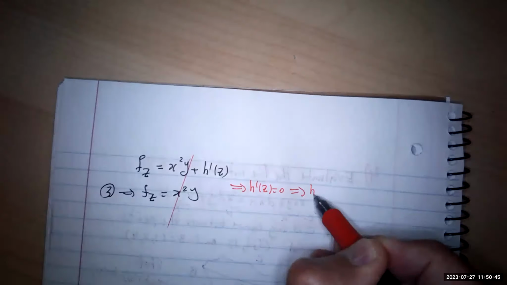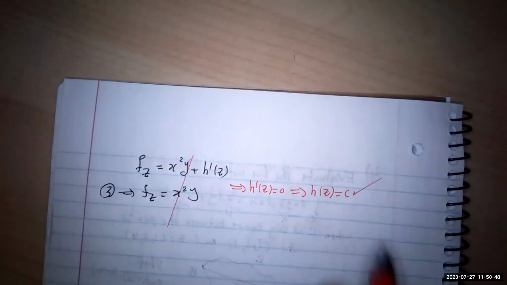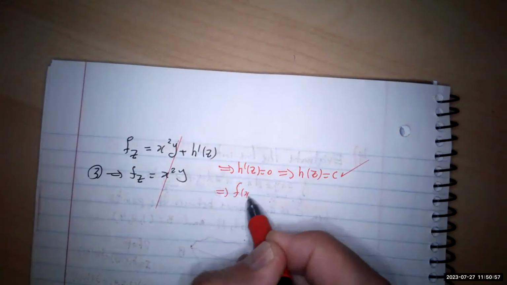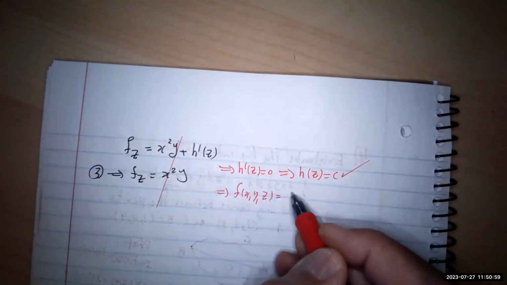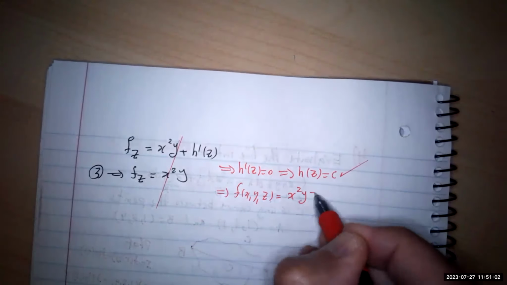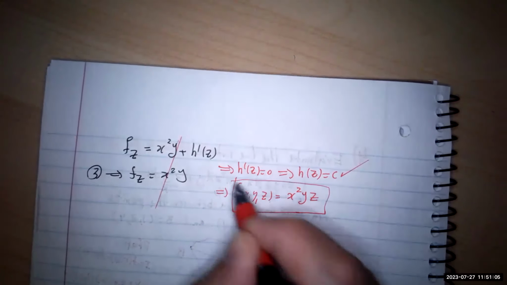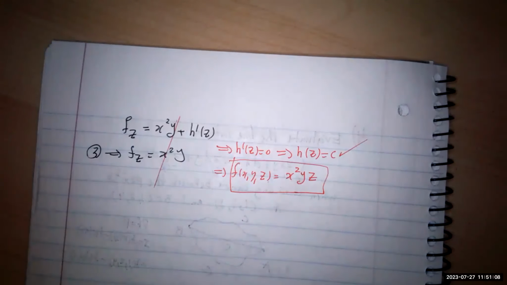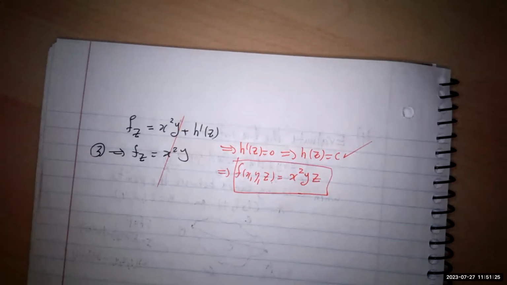That will tell you that h of z is c, which is no good for you, because we are interested in one potential function. So the conclusion is the potential function that I'm going to use is simply x squared yz. One potential function will be this, and even if you carry the c, the result is going to be unchanged. So that's it. This will tell us that the function is conservative. I just explained it for you, just for your information, so you know what's going on.